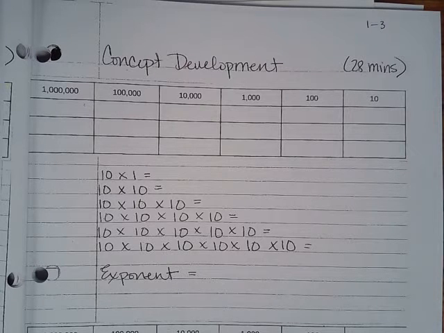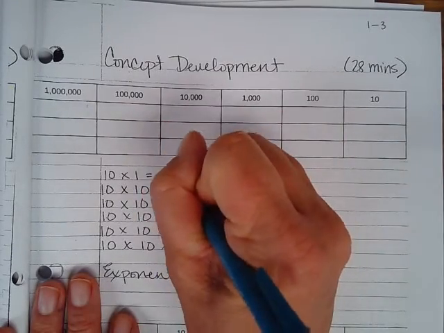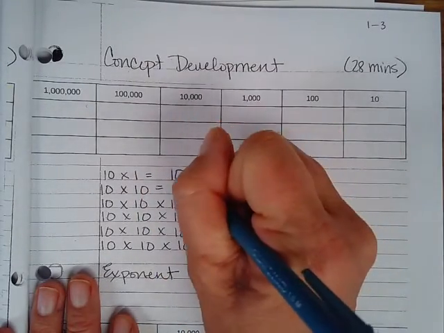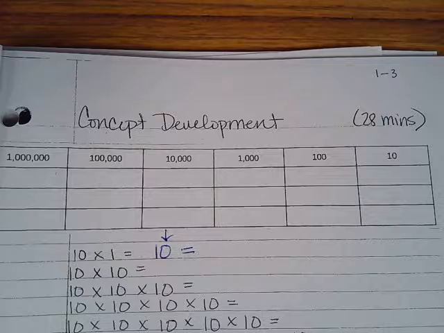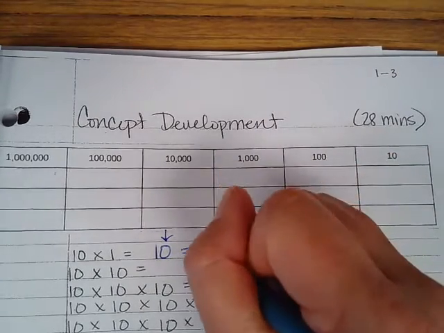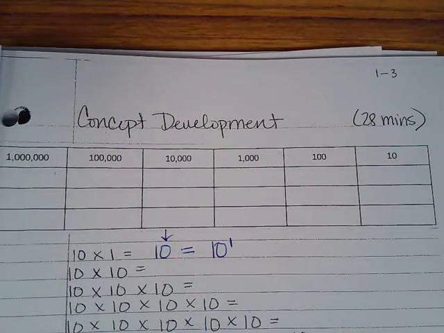Now, based on what I just showed you before, the exponent is shortening things. So 10 to the first is equal to 10, right? Now, 10 to the first also has an exponent attached to it. How many zeros are in 10? Yes. So the exponent attached to it is 10 to the first because there is 1 zero with it.